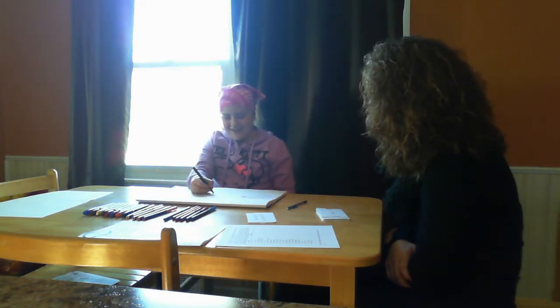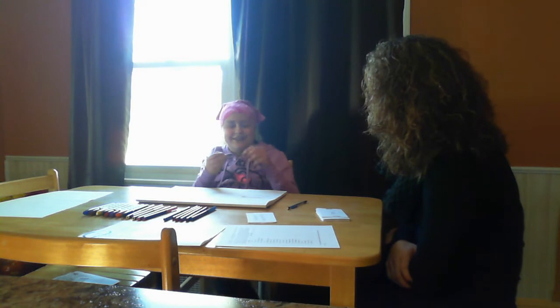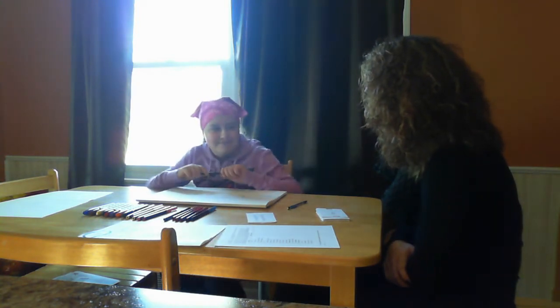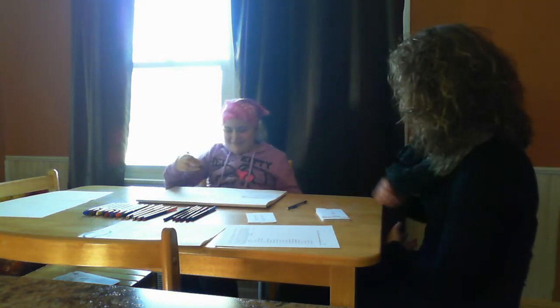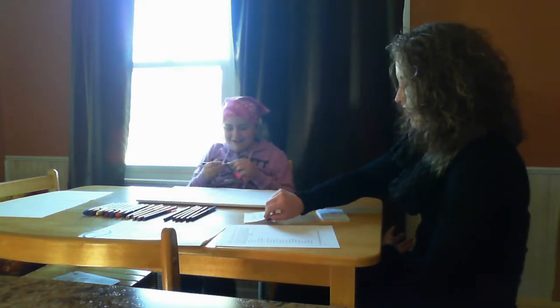There. Yeah. Arms touching the ground. All right, how about the legs? She's gotta have some legs too, right? There you go, perfect. All right.